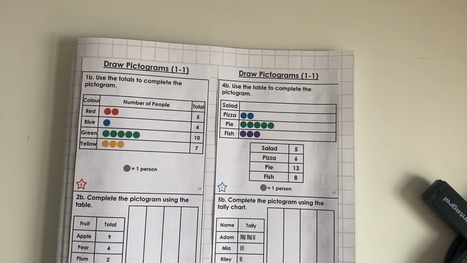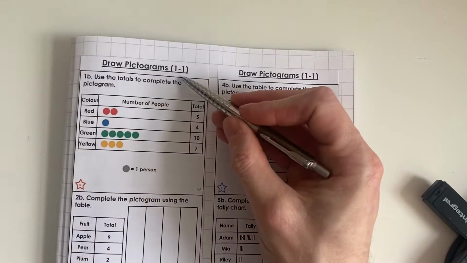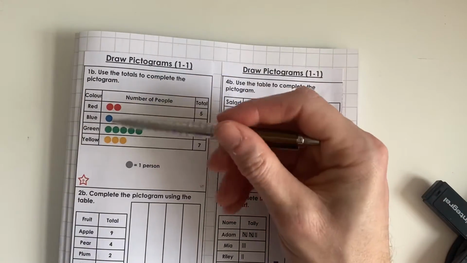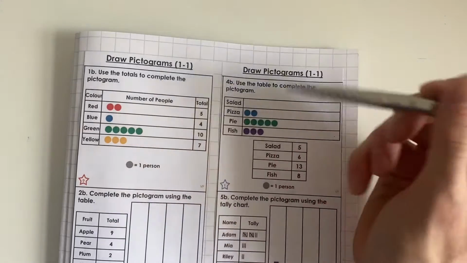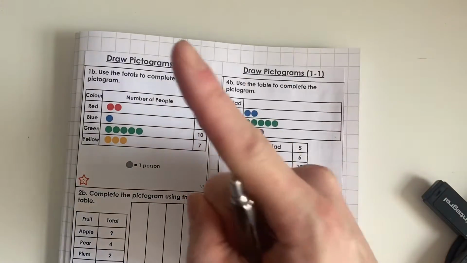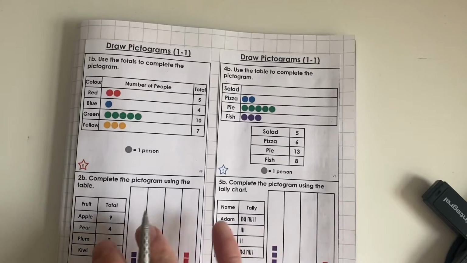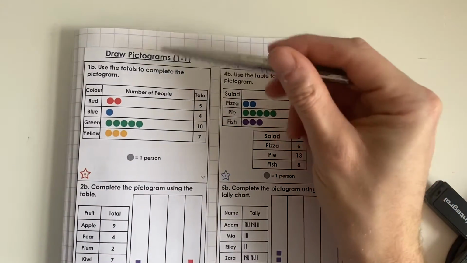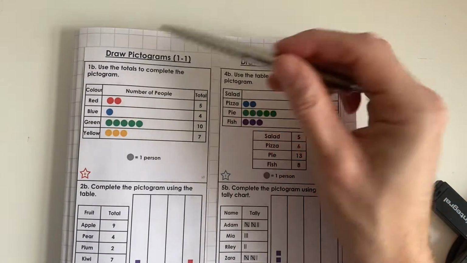Okay, so for today's lesson, we will be focusing again on statistics, and today we're going to be drawing pictograms using data from tally charts. Now, today's information says here, draw pictograms 1-to-1. So what that means today is that each picture or symbol that we've got here is going to be worth just 1, and we're going to be looking to develop this knowledge as we go on through the next couple of weeks. So it says here, use the totals to complete the pictogram.